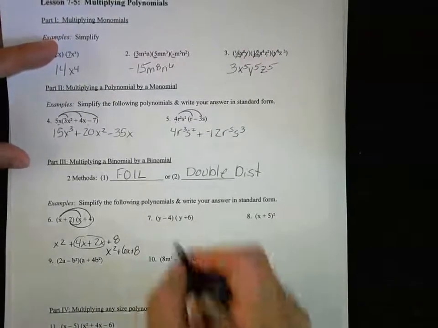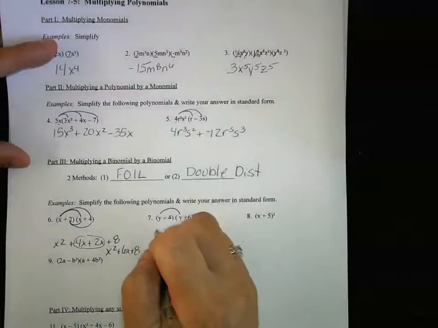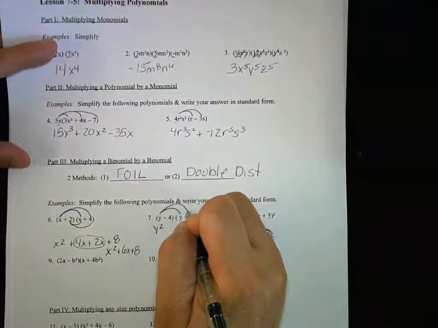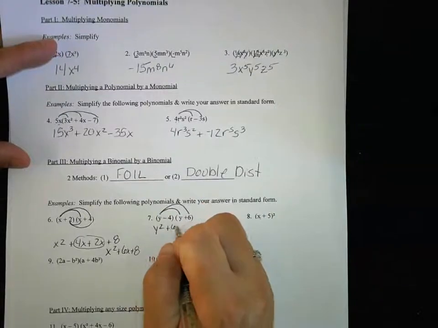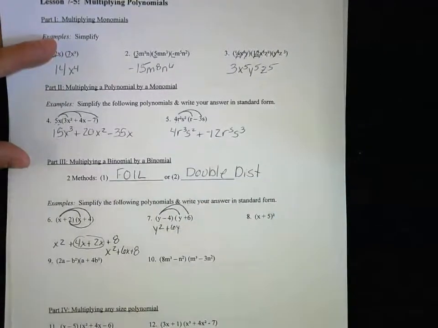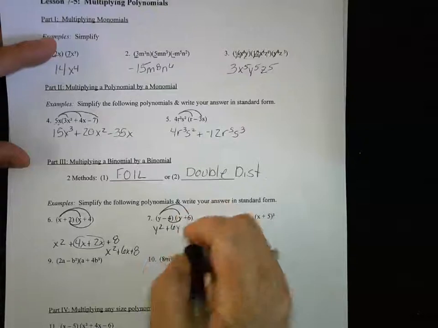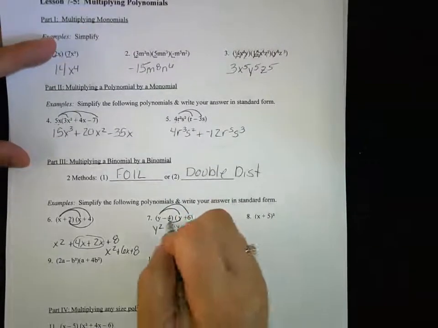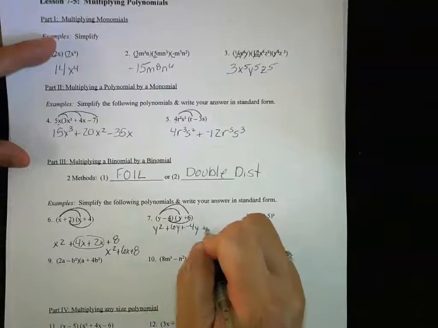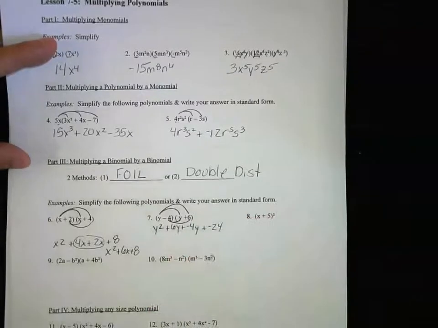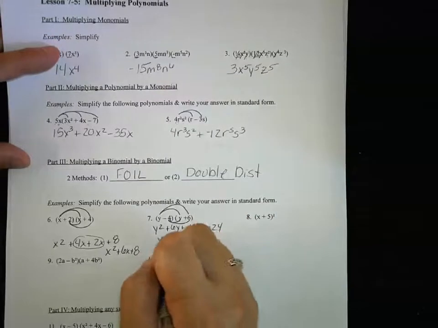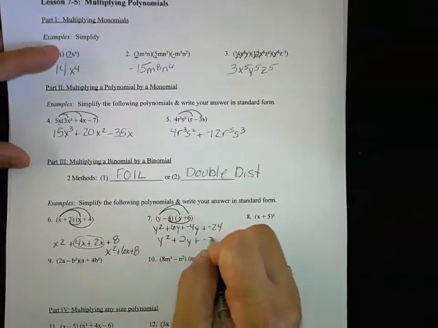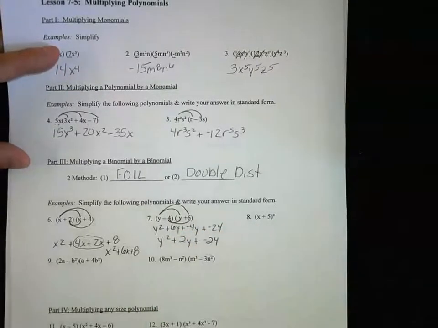Number 7, y times y is y squared. Outside is 6y. Inside is negative 4y. And last is negative 24. So that becomes y squared plus 2y plus a negative 24.